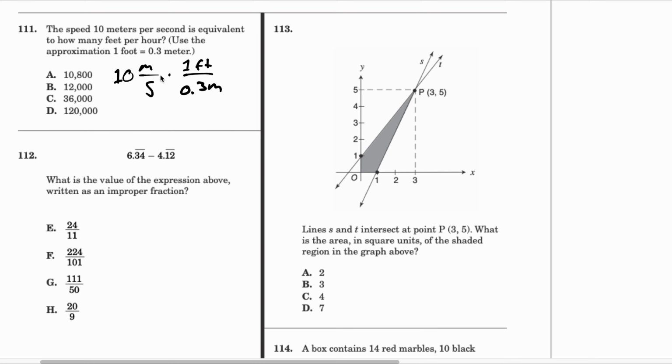Okay, and we can see that we can get feet per second by canceling the meters in the numerator and denominator. So let's cancel those out. And then we would get 10 over 0.3, and then the units that remain are feet in the numerator, seconds in the denominator. And so we're pretty close now to getting feet per hour, but we want to have seconds in the numerator and hours in the denominator, so that these seconds can cancel out and we can be left with our hours.